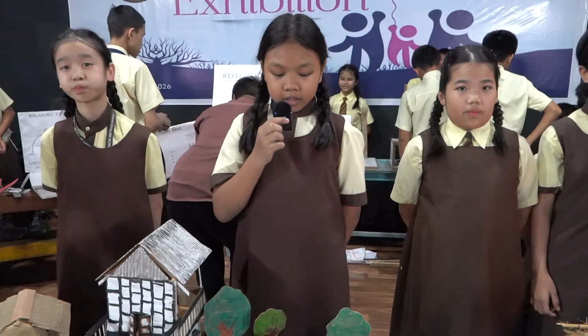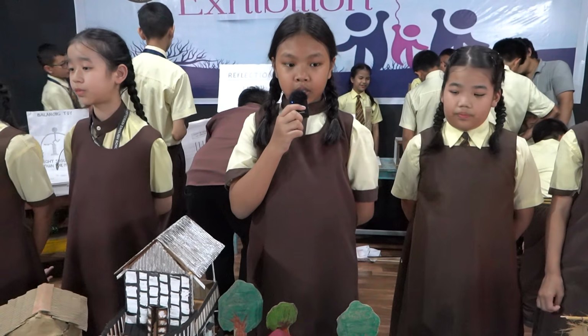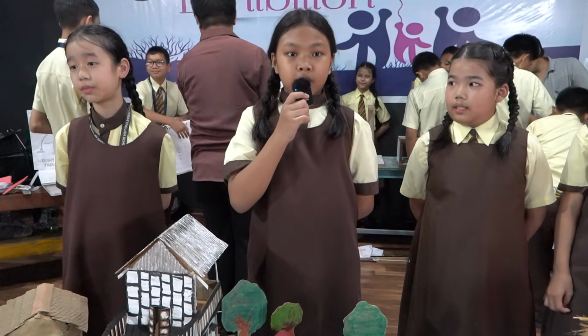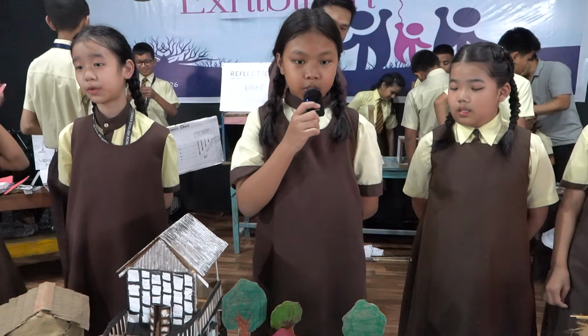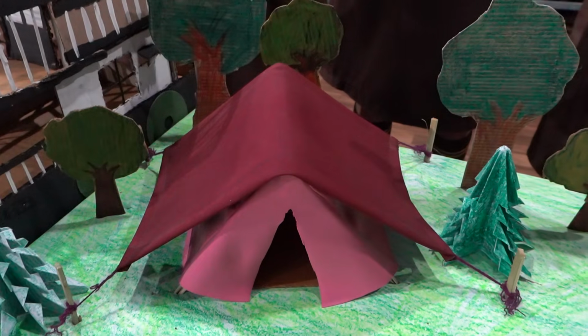And this is a tent house. It is made from cloth, canvas or animal skin. It is very easy to handle for campers and soldiers because we fold it and take it anywhere.